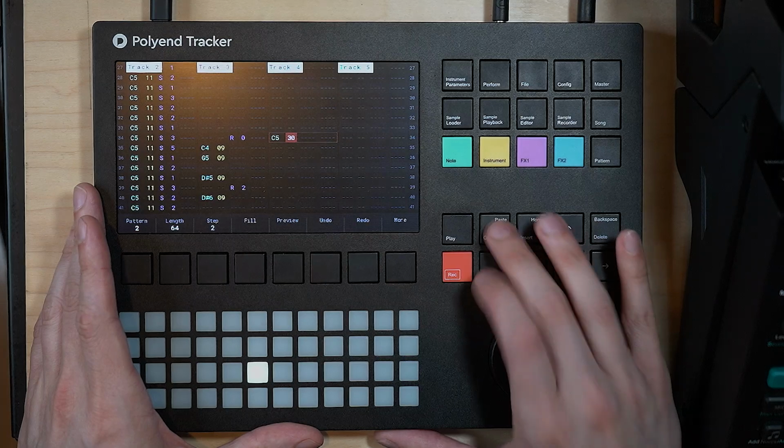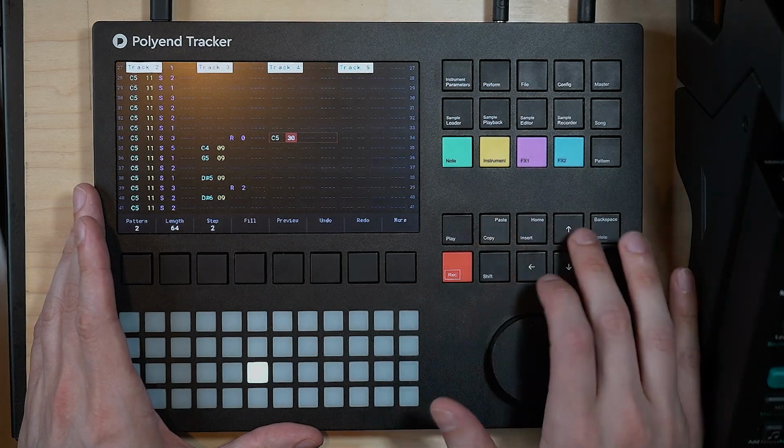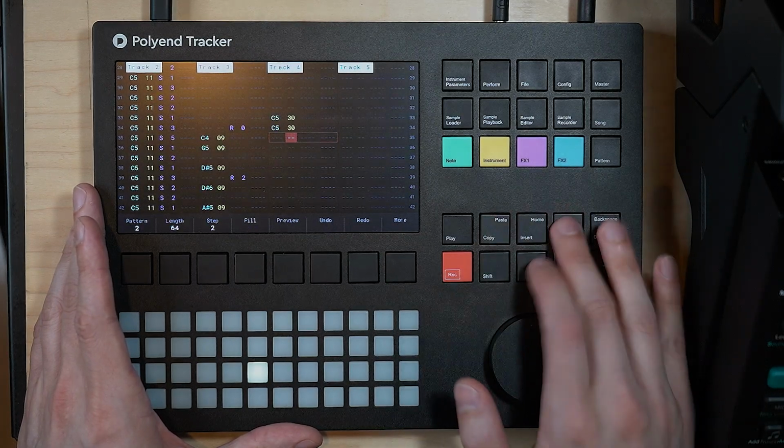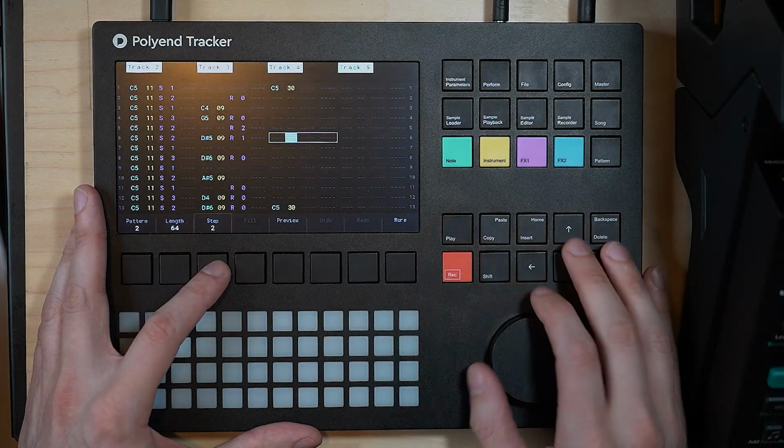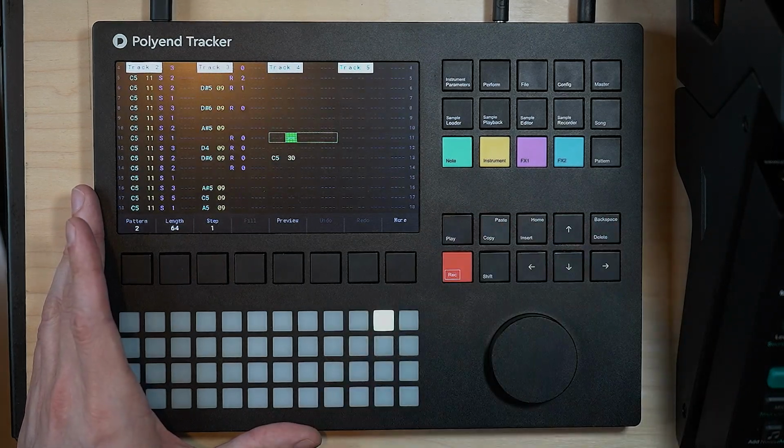So I just have to fix this one. So copy, just by pressing copy, up, paste, I'll delete. And, you know, let's set this to 1. There we go.